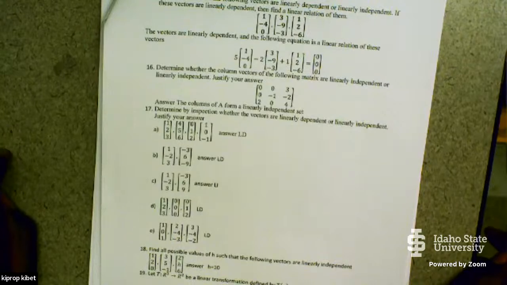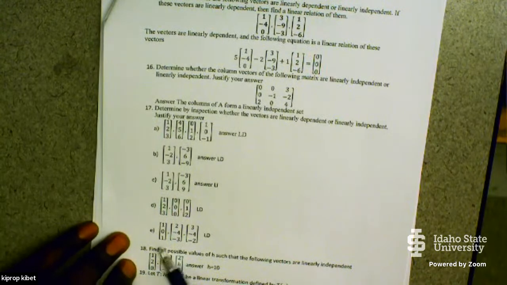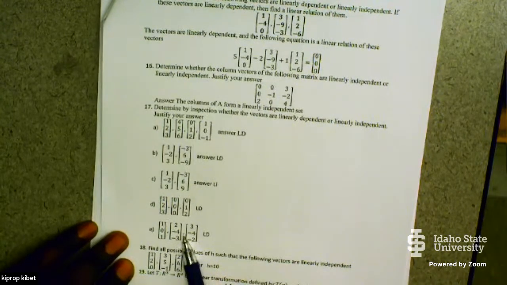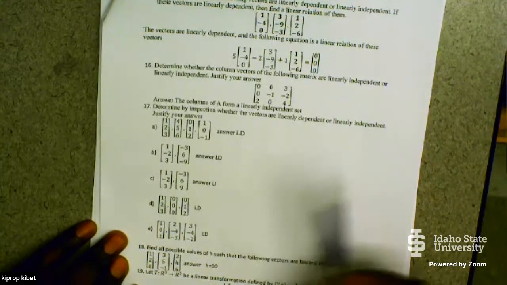Number 17, those are the applications that we did. This is the easiest because if we find one vector to be 0, 0, then it is linearly dependent. If it is like this one, a linear combination of the others, then it is linearly dependent.